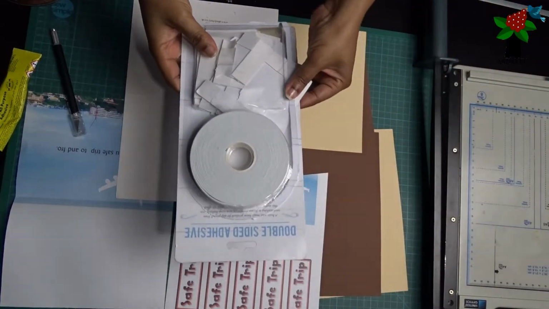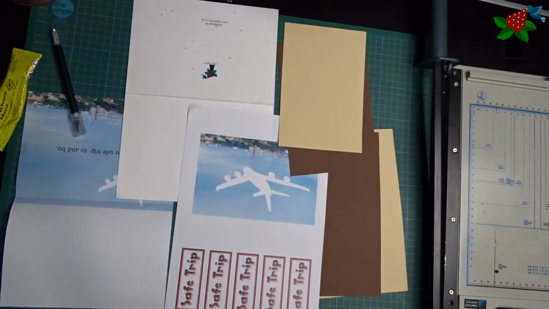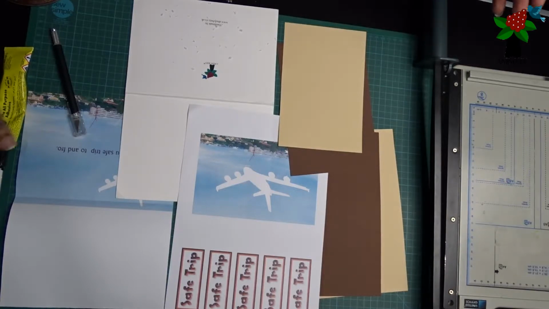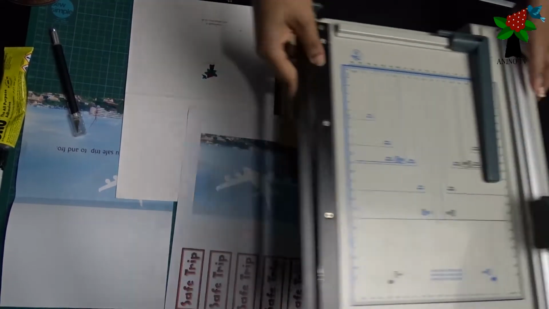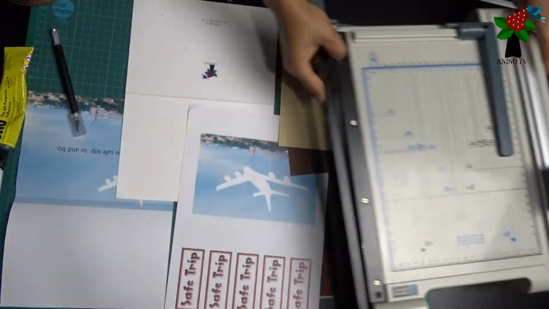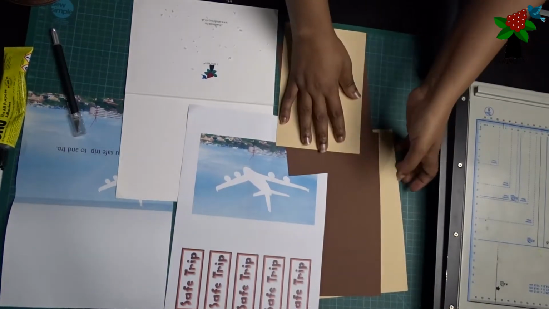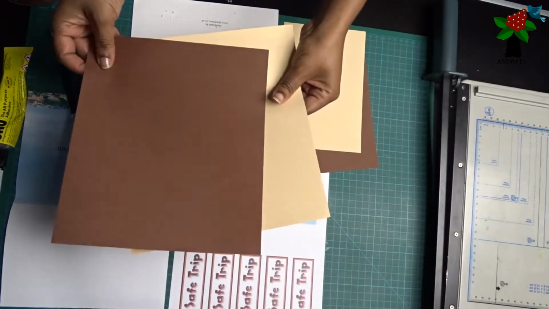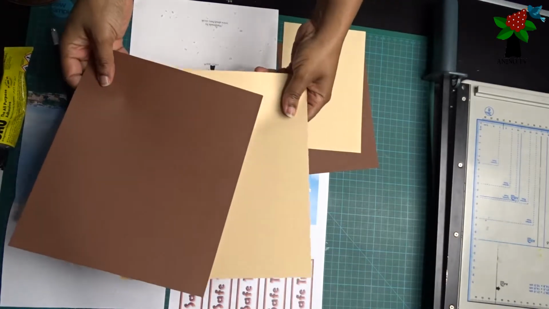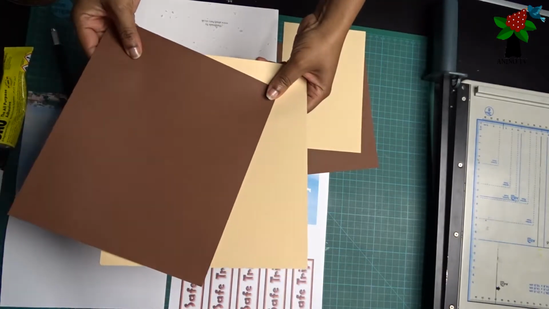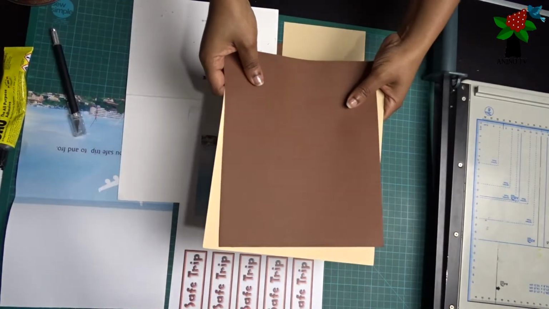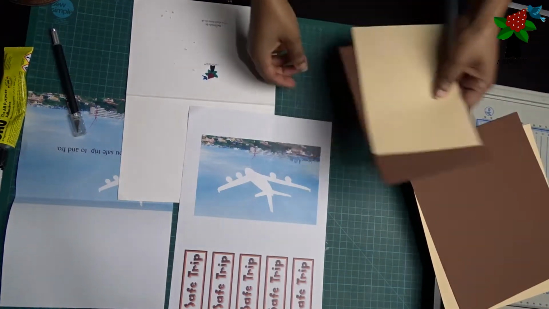We need foam pads if you desire, or you can use liquid glue. But I think I'll be going for liquid glue. You need your guillotine. You need cards to layer. So I'm using tan and chocolate brown.